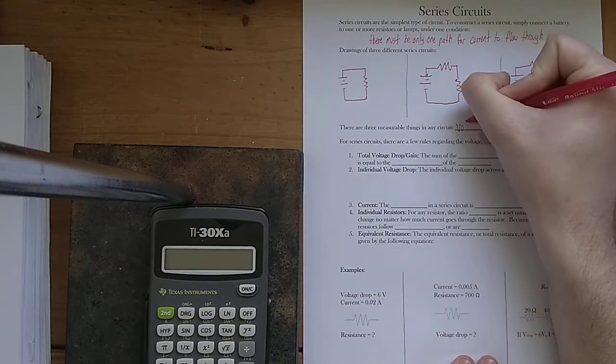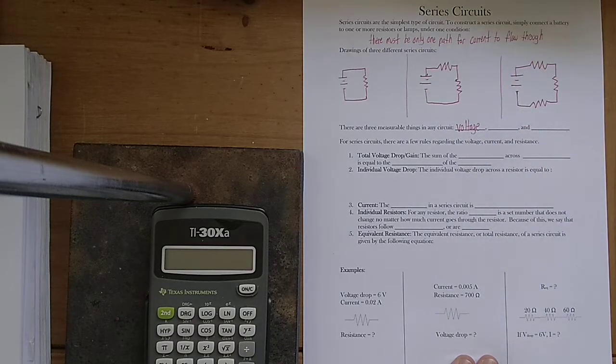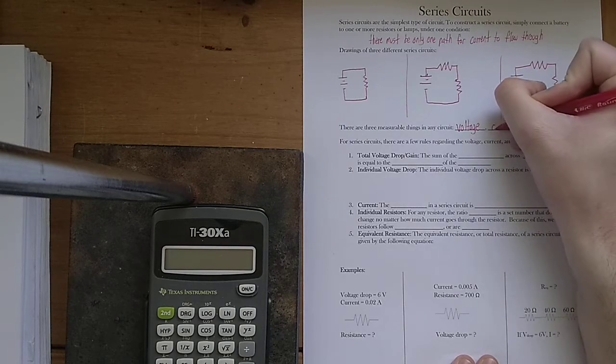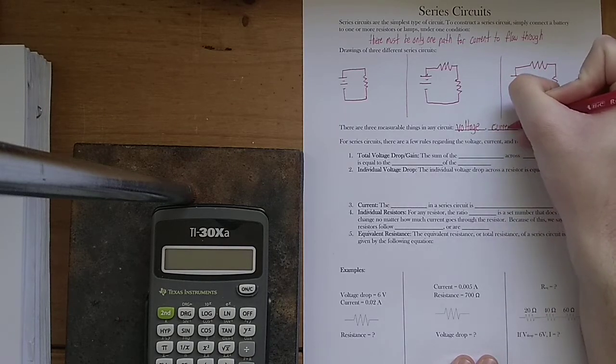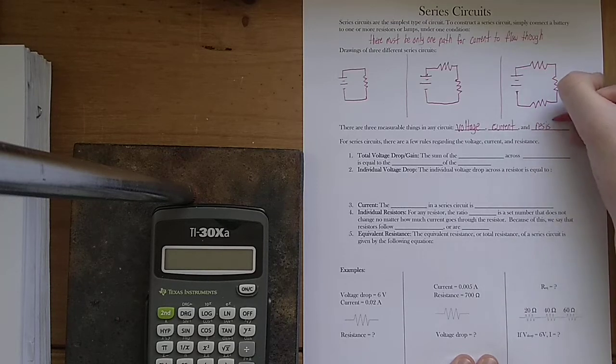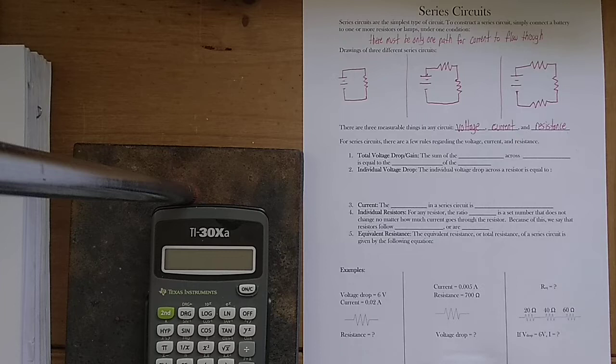You can measure voltage differences, which I'm just going to shorten to voltage. You can measure the voltage difference between 2 points. You can measure the current flowing past a certain point, and you can measure the resistance of some object in the circuit. Now, for series circuits, there are some rules that must be followed. Okay? There are a few rules regarding how the voltage and the current and the resistance interact.